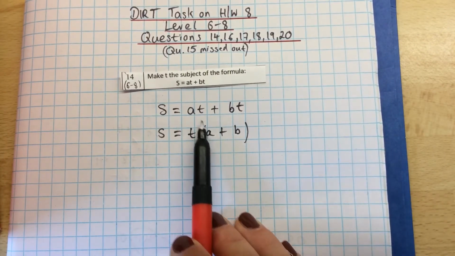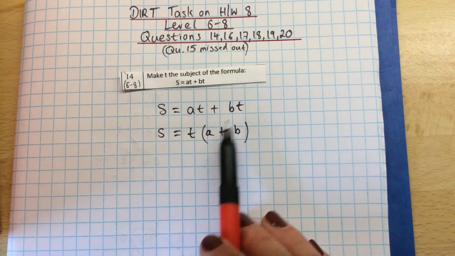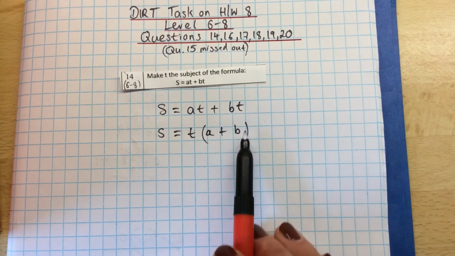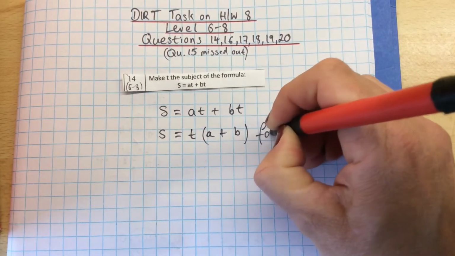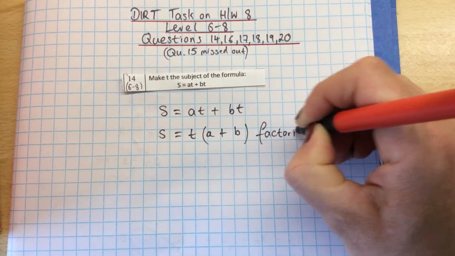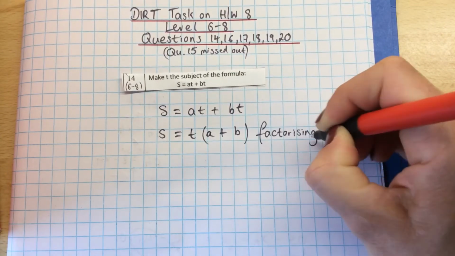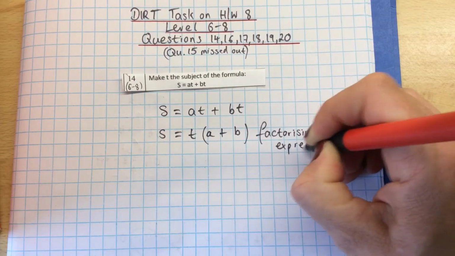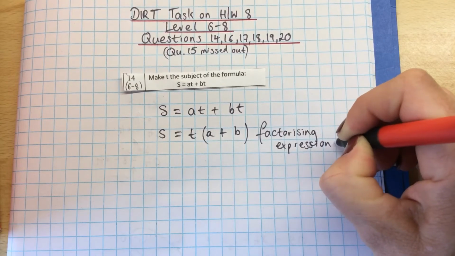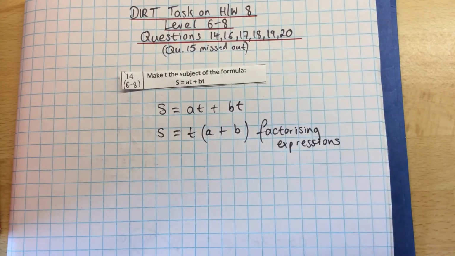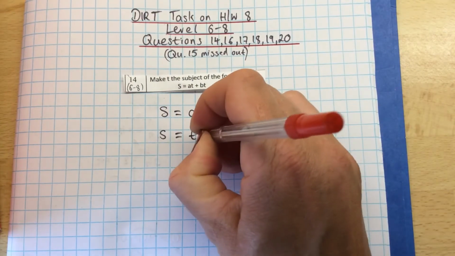T times A is AT, or TA. And then T times B is BT. So that bit there is called factorising. If you're not sure of that step, then look up your factorising expressions, okay? Once we've got T to be just 1, we can easily rearrange it. Touching means times, so there's an invisible times in there.